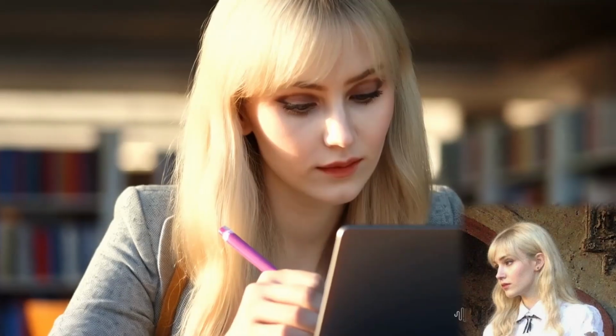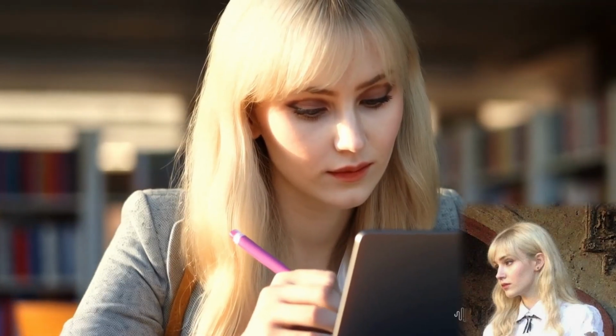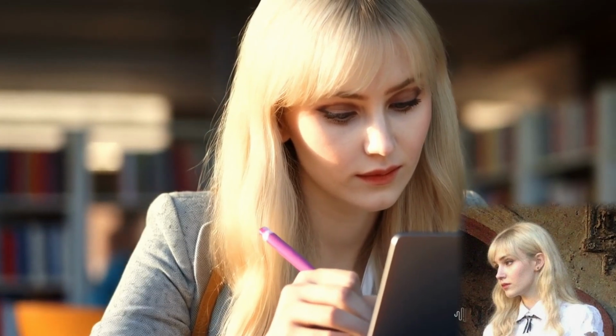I've generated a few examples showing the reference character and the output generations.